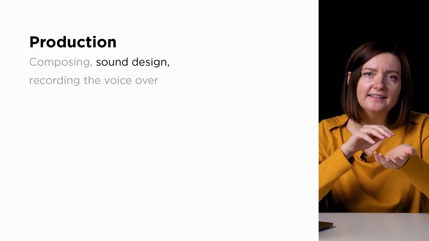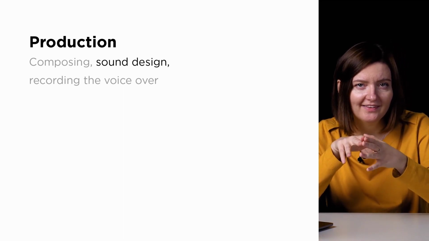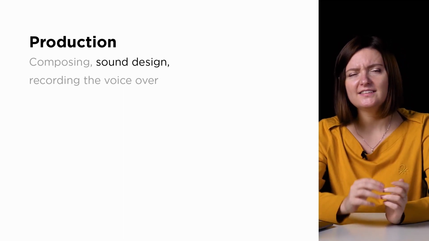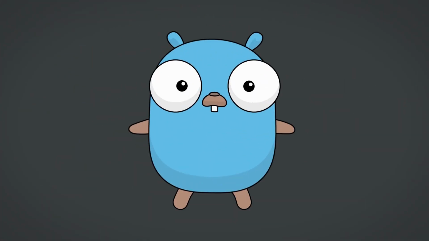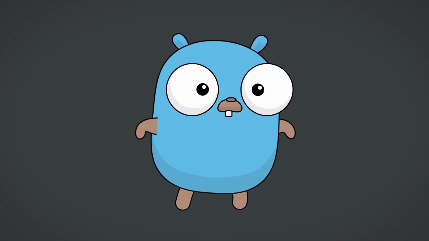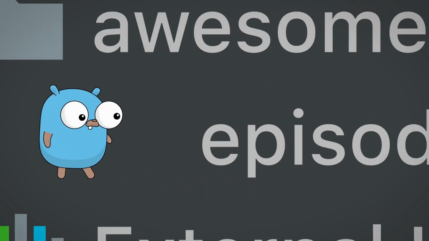The next example I would like to show is especially interesting in terms of sound design. This is a video about Gopher, the Go language mascot, traveling inside GoLand, the JetBrains IDE. Pay attention to the sounds the character makes. It really helps to set the tone.